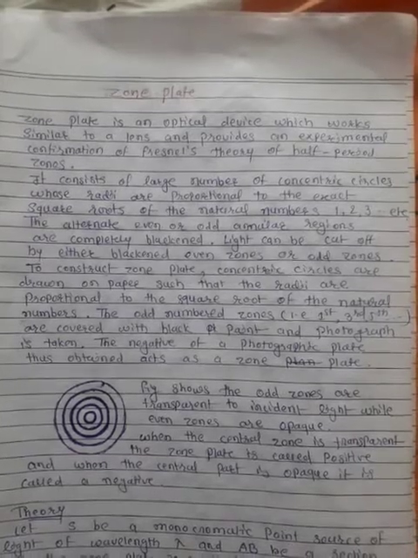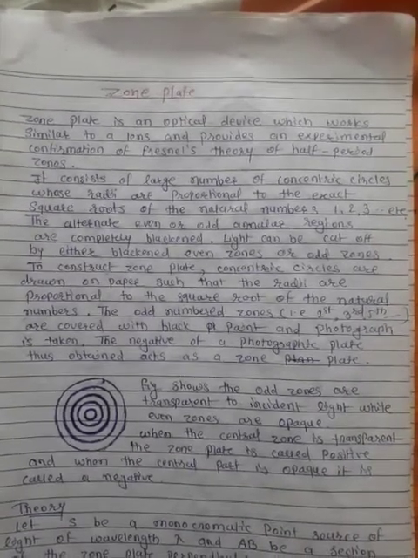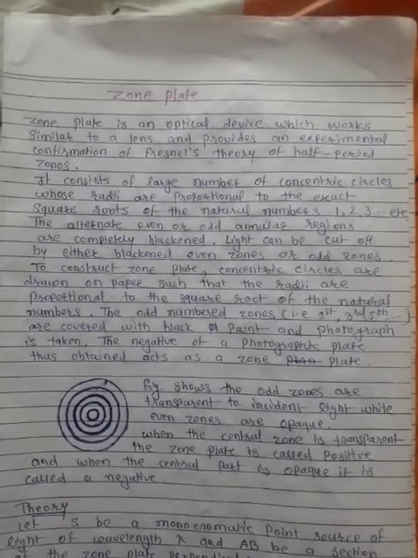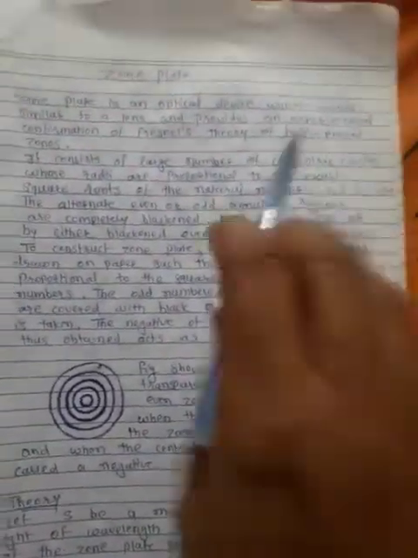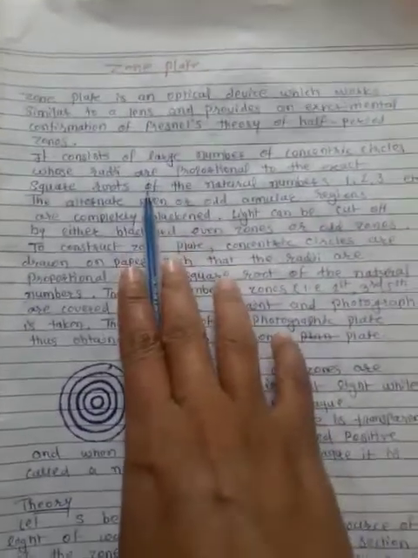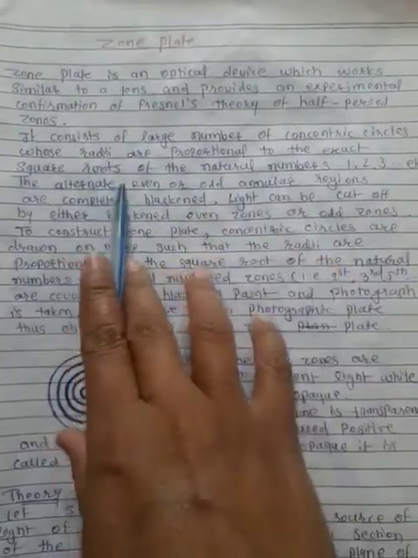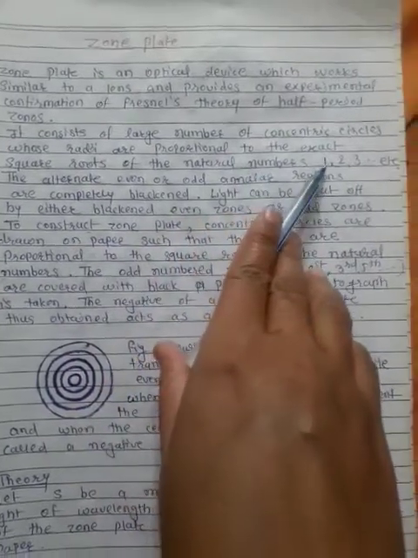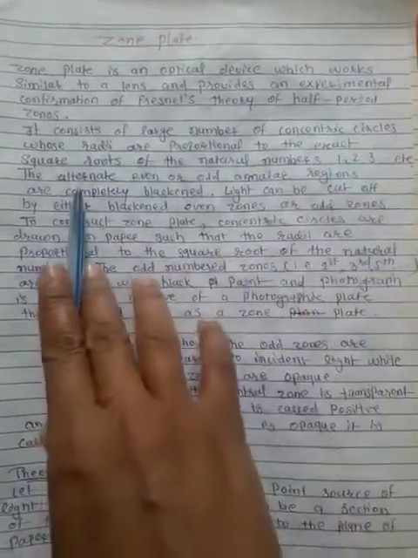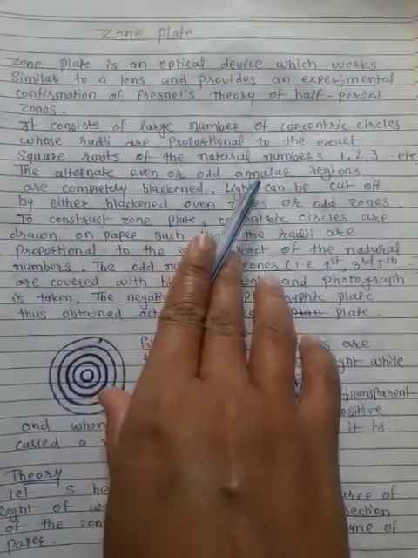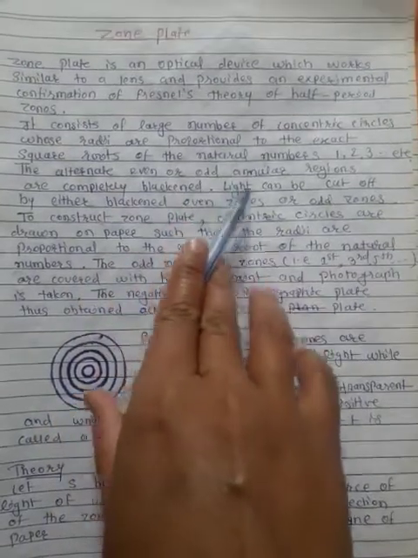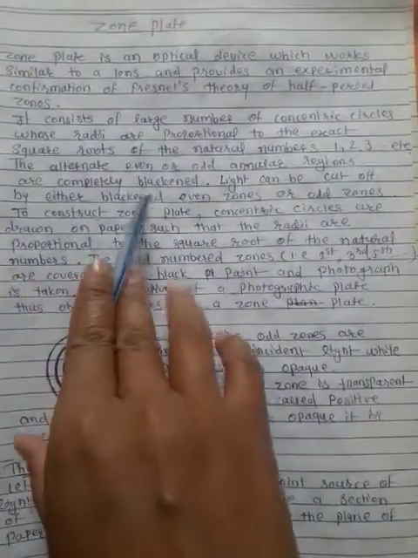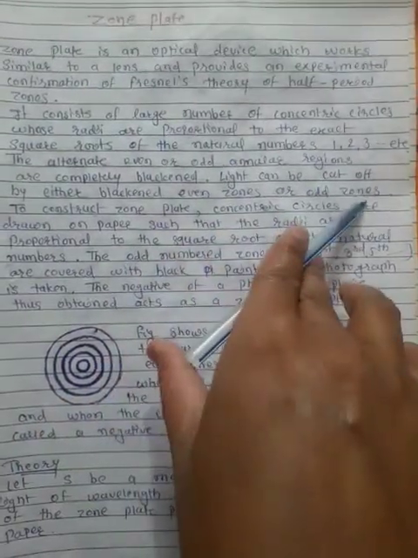Zone plate is an optical device which works similar to a lens and provides an experimental arrangement of the Fresnel theory of a half-period zone. It consists of a large number of concentric circles whose radii are proportional to the square root of the natural numbers 1, 2, 3, and so on. The alternate even or odd annular regions are completely blackened. The light can be cut off by blackening either the even zones or the odd zones.